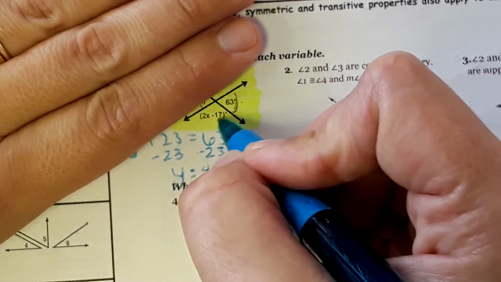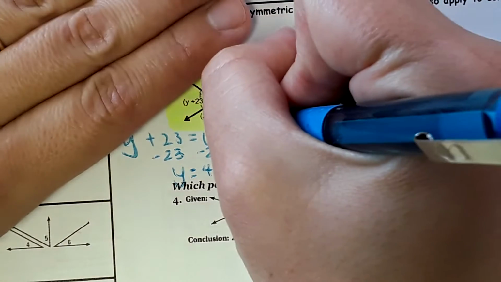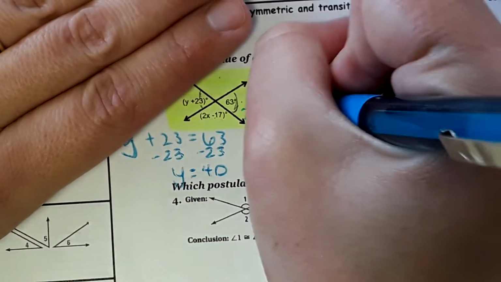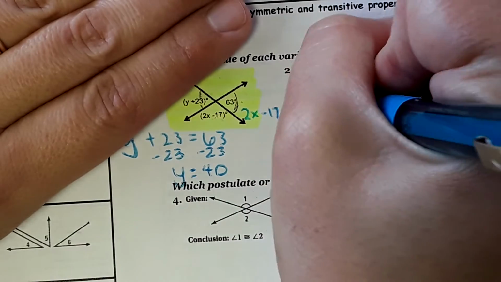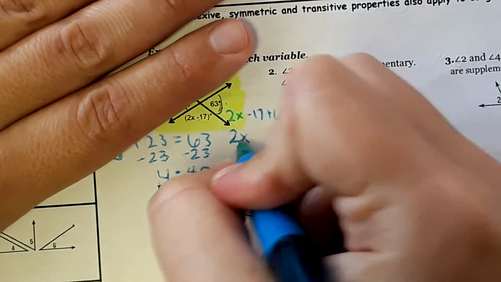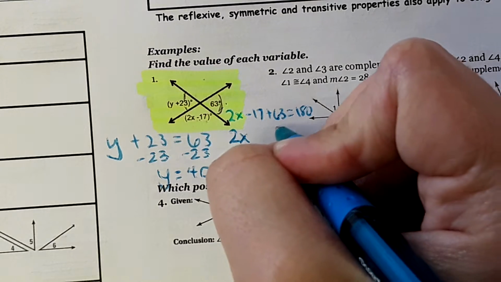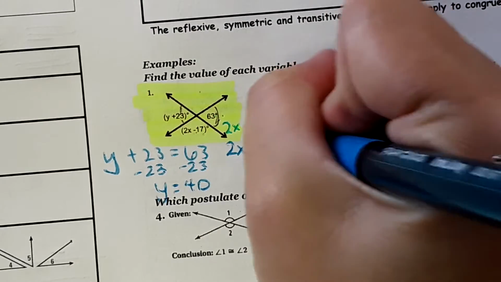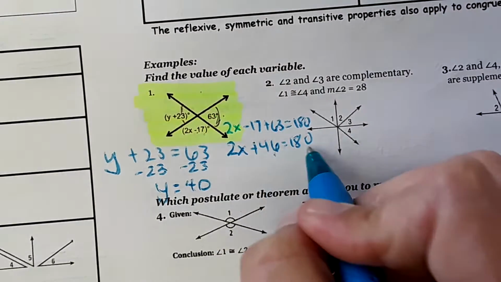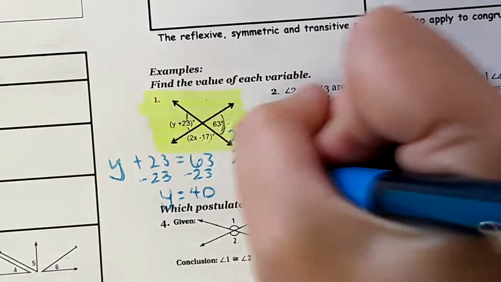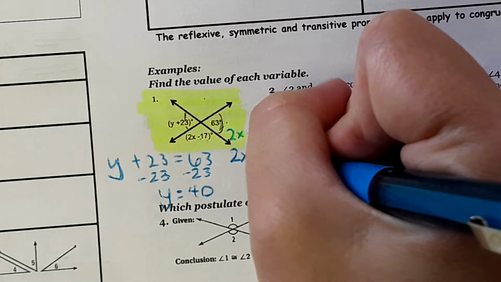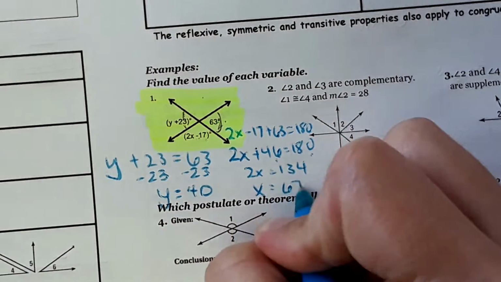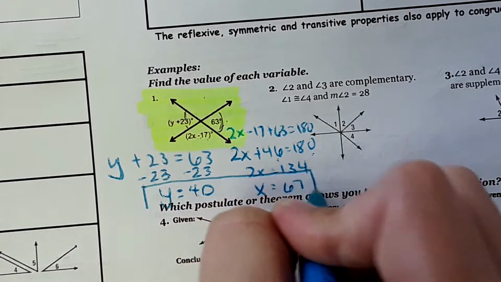But like I said, one way to do it is this plus this equals 180. So 2x minus 17 plus 63 equals 180. Negative 17 plus 63 equals 46. So 2x plus 46 equals 180. Subtract 46 from both sides. 2x equals 134. And then x equals 67. And there's your answer.